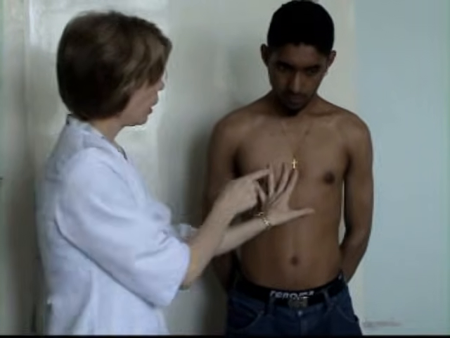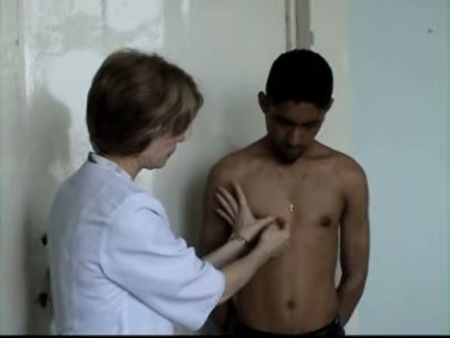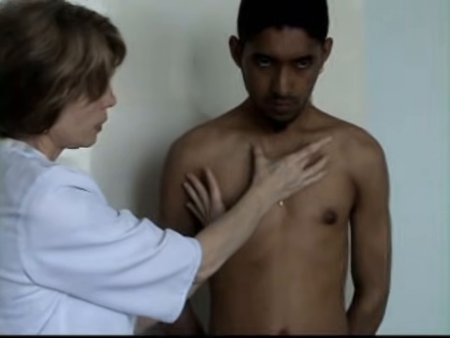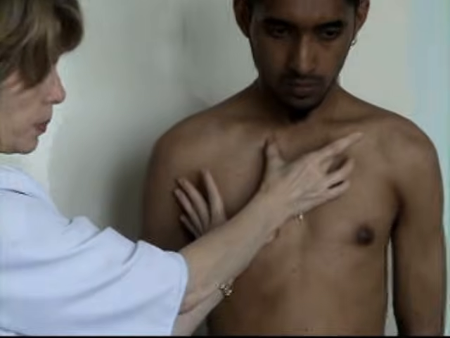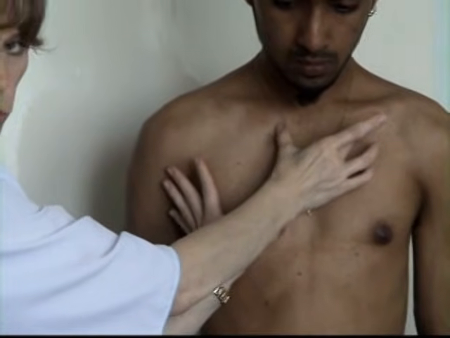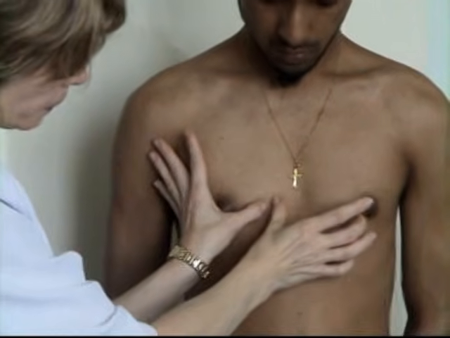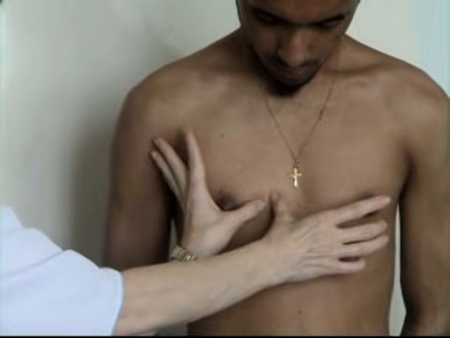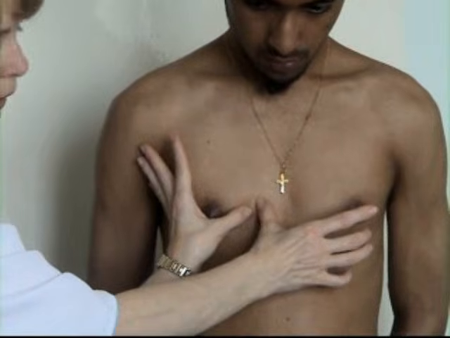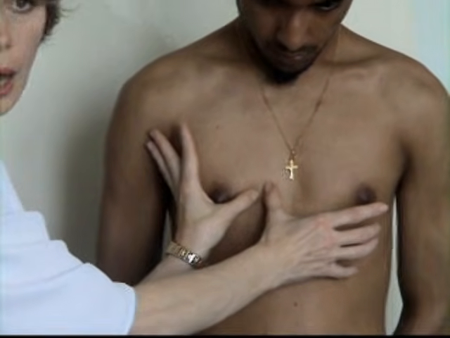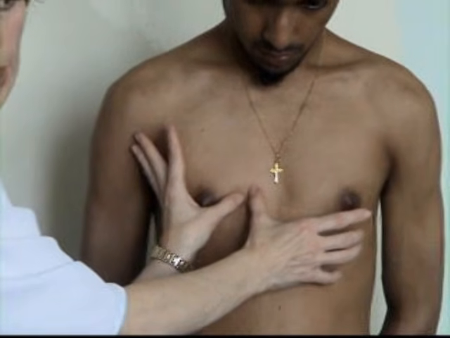Sound changes, I'll make a mark and compare the mark with the edge of the sternum. For this purpose, I'll palpate the first interspace. I feel the edge of the sternum and then move along the edge of the sternum. My conclusion: right border of relative cardiac dullness is 1/2 centimeter laterally from the right edge of the sternum.